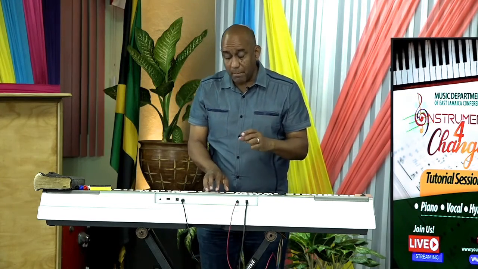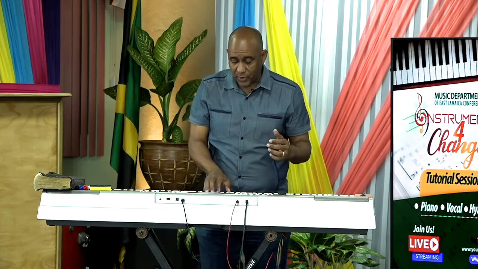So it's very simple. If you want to change your major chord to your minor chord, look at that note that is in the middle and lower it 1 semitone. Or you can flatten it. That's another way of saying it, by lowering it 1 semitone.